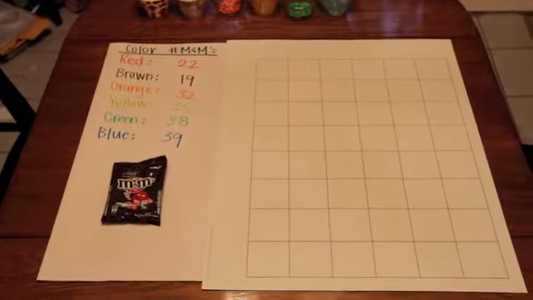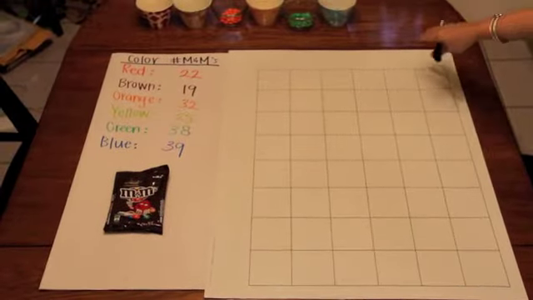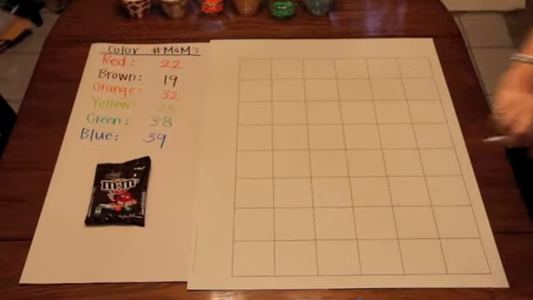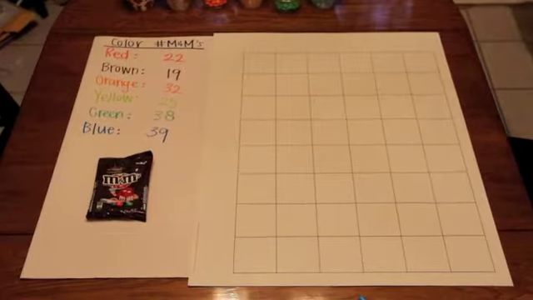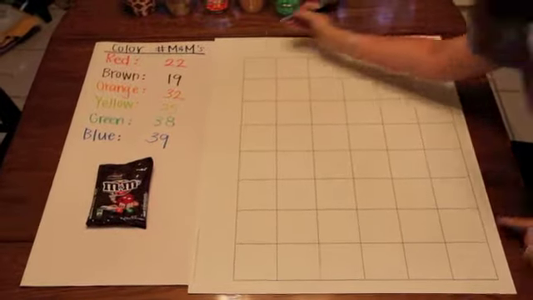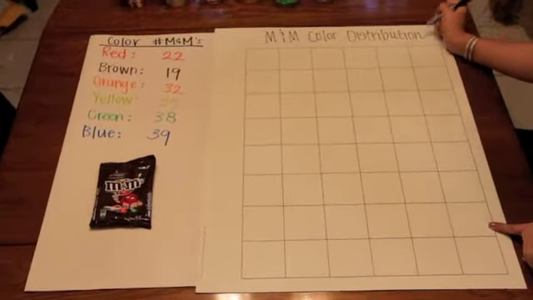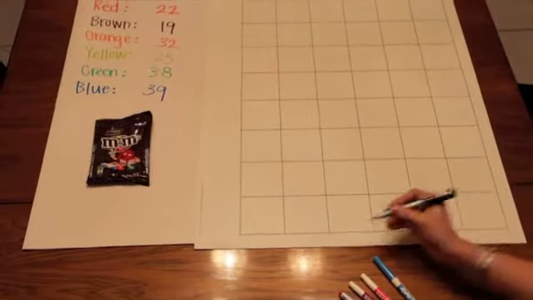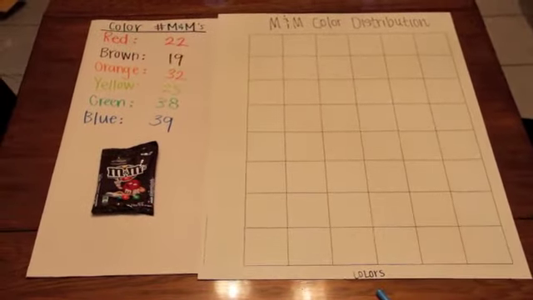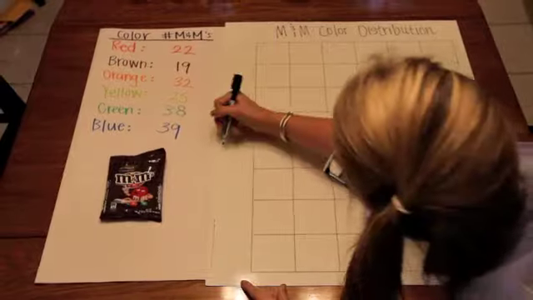When creating any graph, it's important to have a title and an X and Y axis label. So for our title, we're going to call it M&M color distribution. We're going to label our X axis colors, and our Y axis will be number of M&Ms.